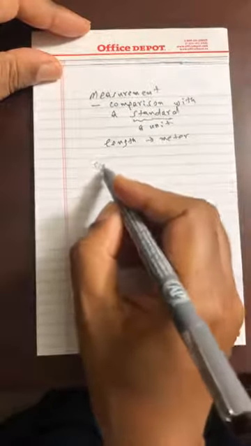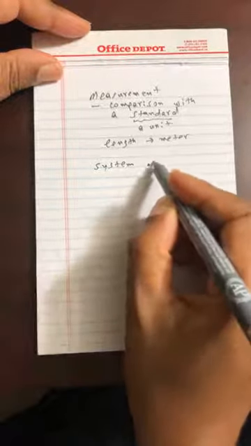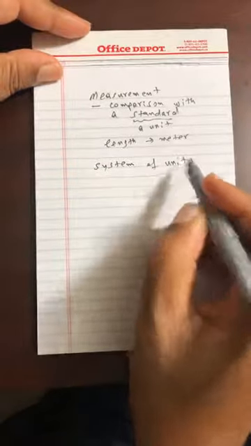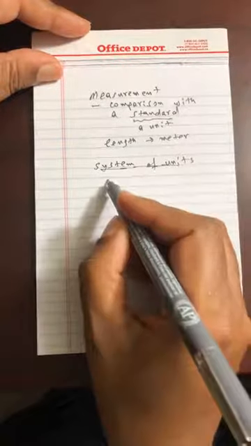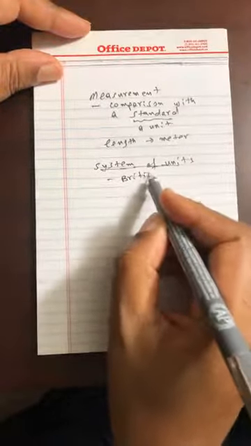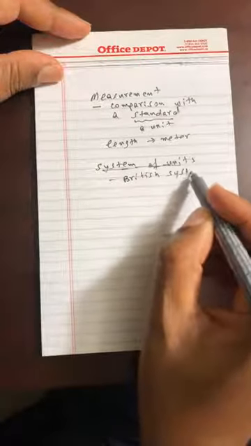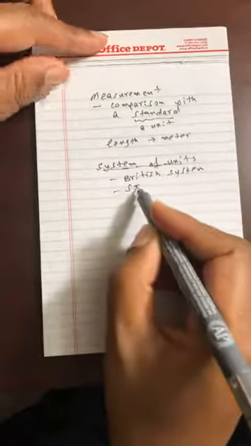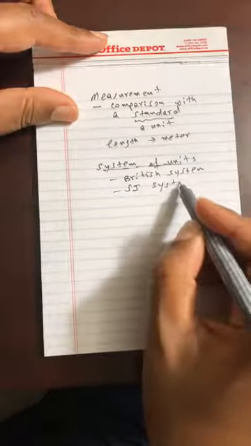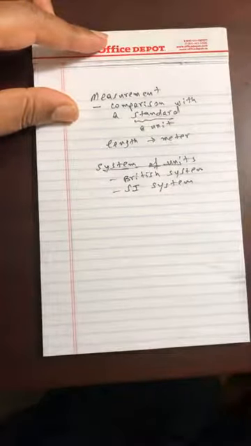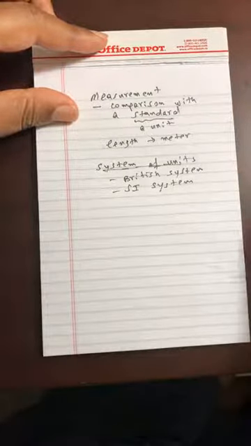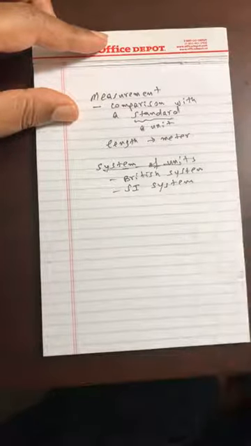Now next we're going to look at systems of units. There are two systems of units in common use. They're called the British system and the SI system. Now the British system is a system based on the foot and pound, and the system that's being used in the United States. The SI system is the system used for scientific purposes. So in this course, we're not going to use the British system, we're going to use the SI system.